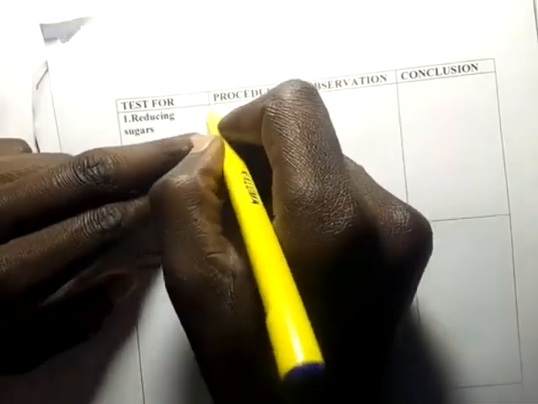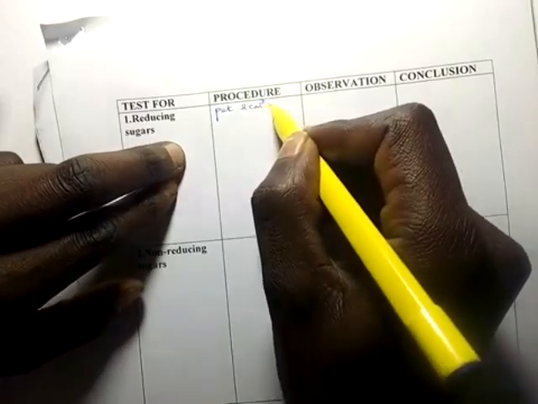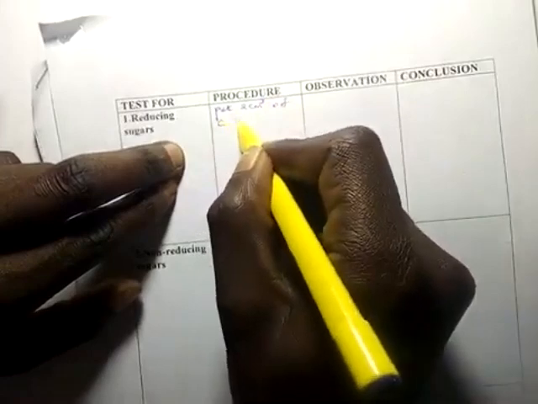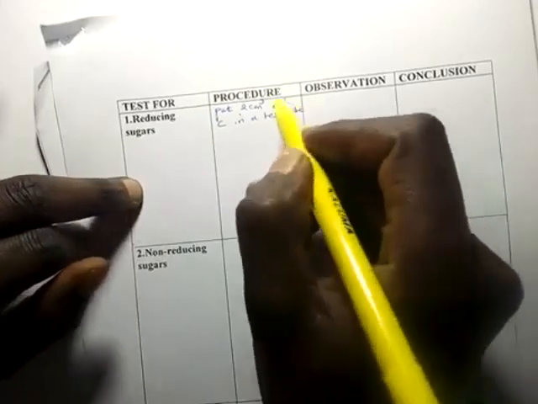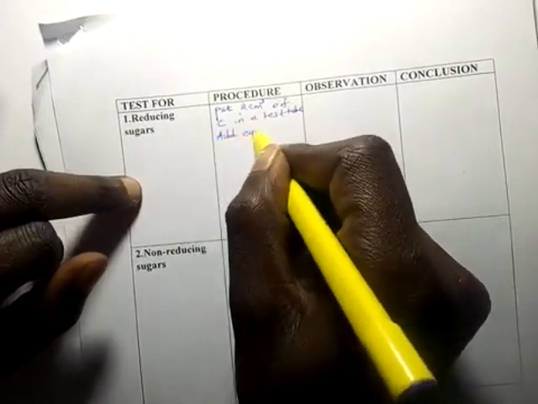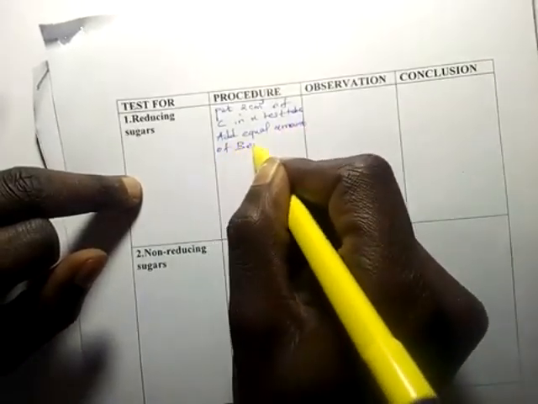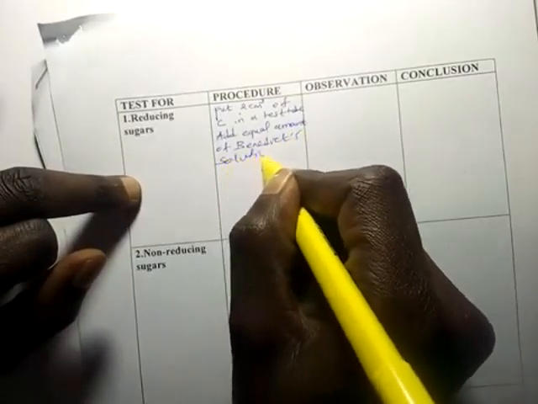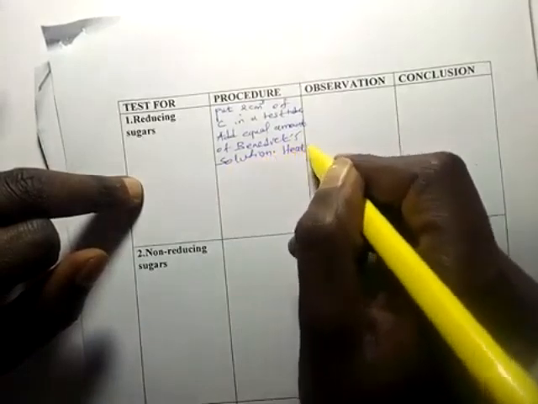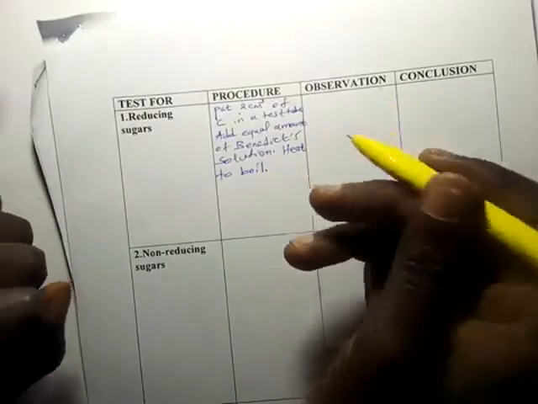In the procedure you will say put 2 milliliters of the food substance C in a test tube, and then add an equal amount of Benedict's solution, and then heat to boil. You can write in a hot water bath, or heat to boil.